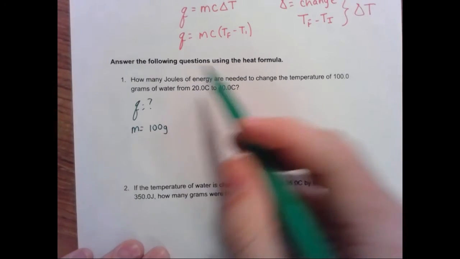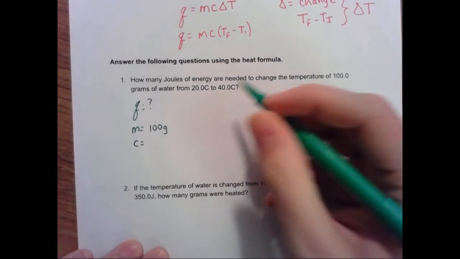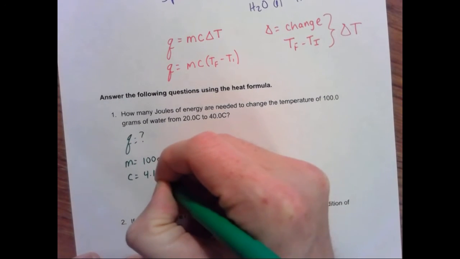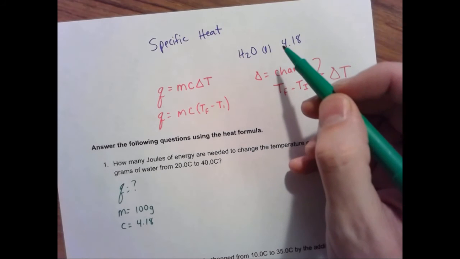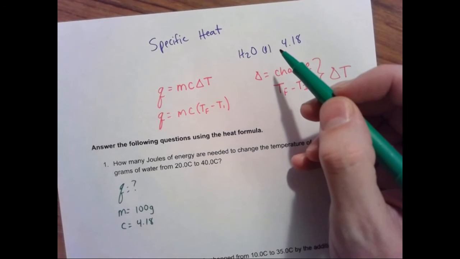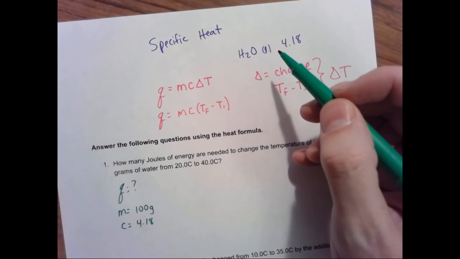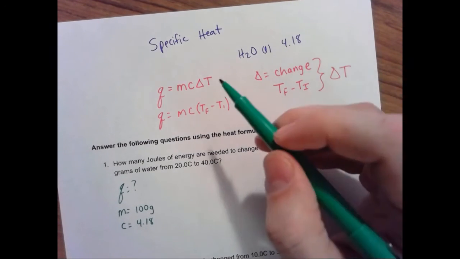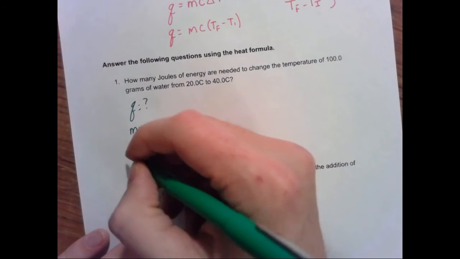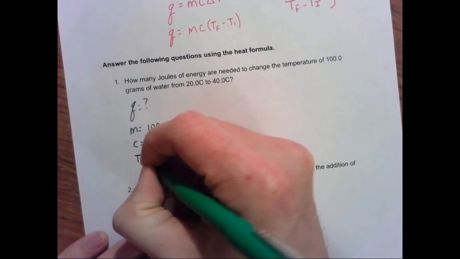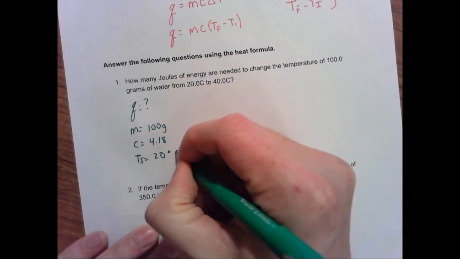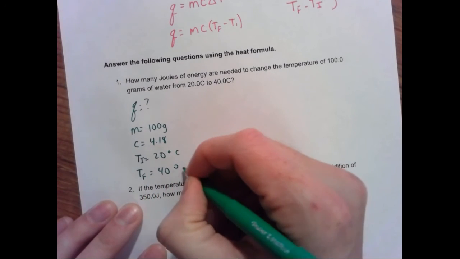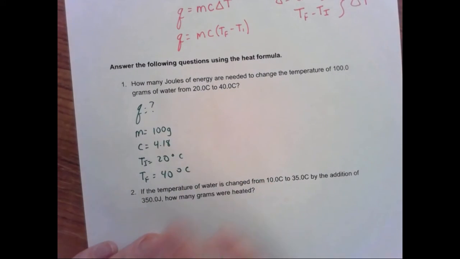Our C, our heat capacity, was given to us. I put it up here too. It's 4.18. And remember, I got that off the table. You can find every substance. Some scientist has already done the math for us. And there are tables in the book, in the notes. You can Google it. There is a table for every heat capacity. You just have to find it. And it's what C represents. And then our initial temperature was 20 degrees Celsius, and our final temperature is 40 degrees Celsius.